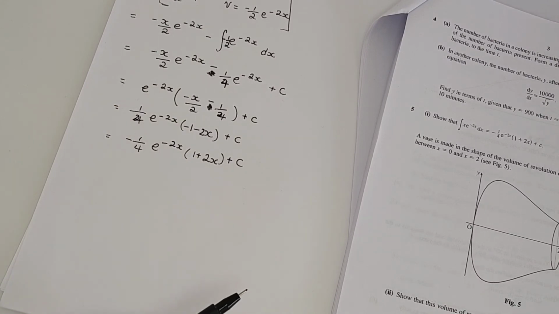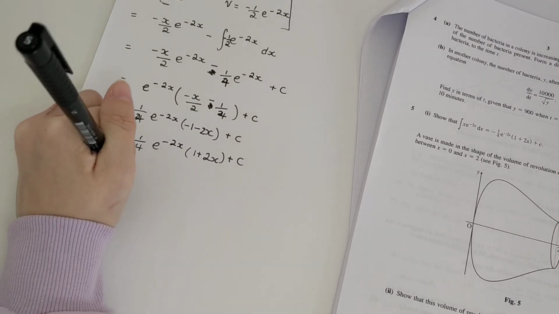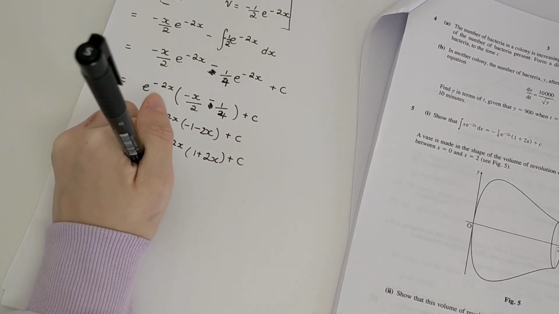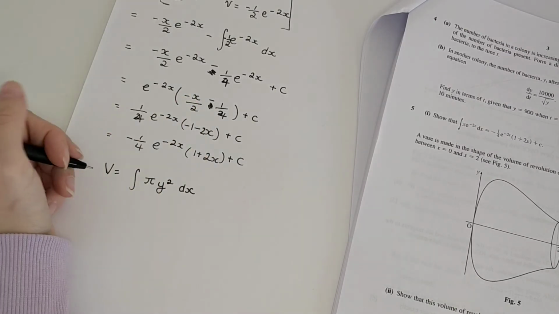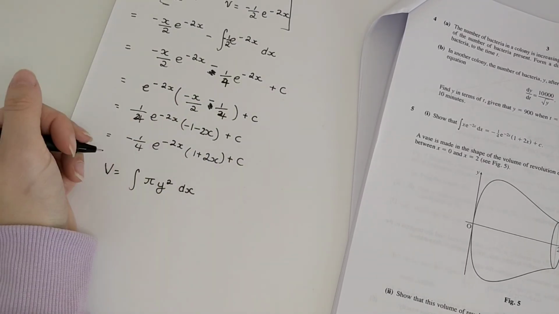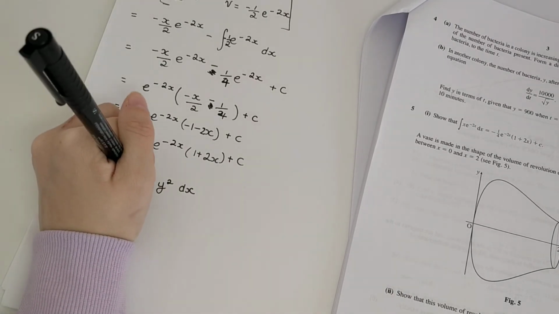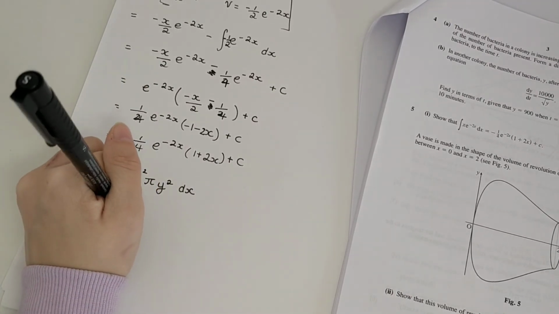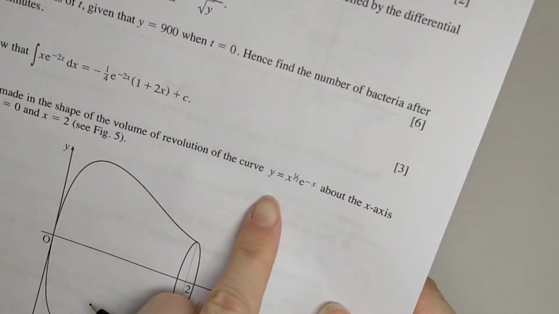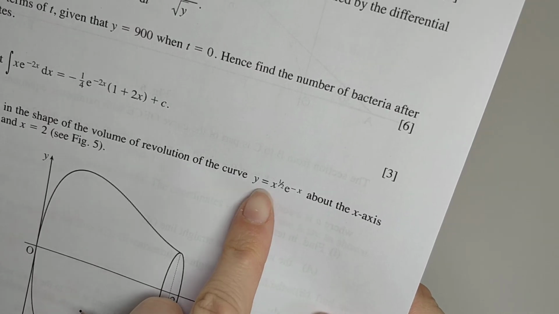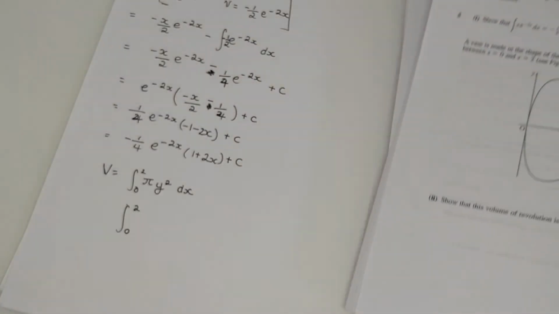Now, if I remember correctly, volume of revolution is the integral of pi times y squared between the two limits, in this case 0 and 2. So the integral between 0 and 2 of this equation squared. What would that be if I squared it? That would just become x, and that would become e to the minus 2x.